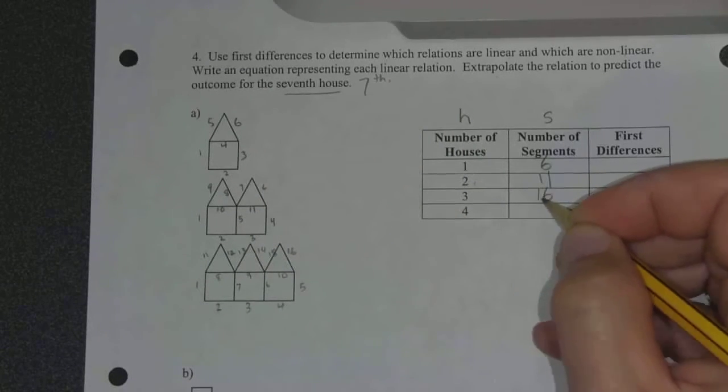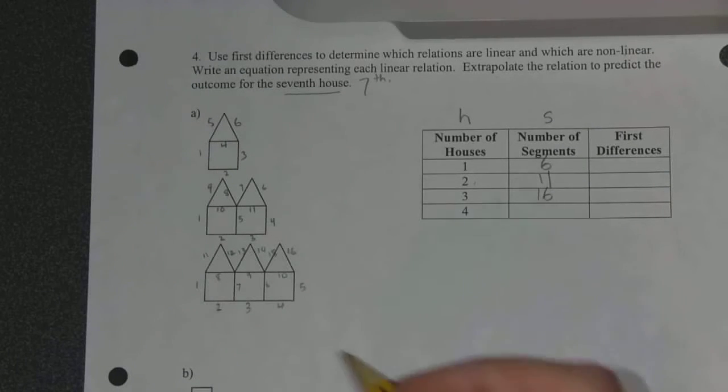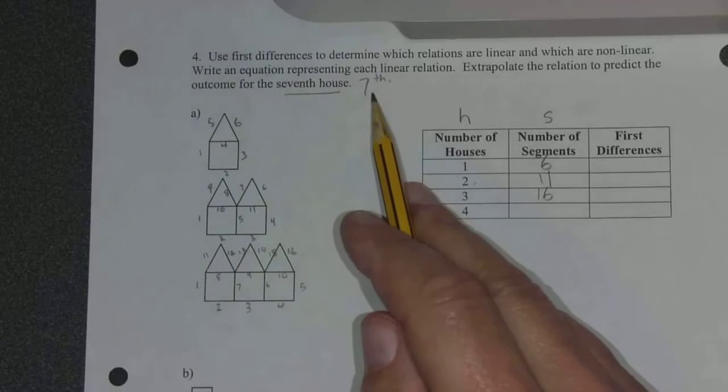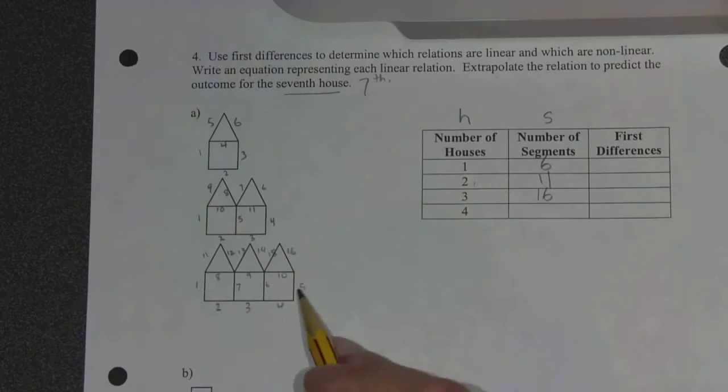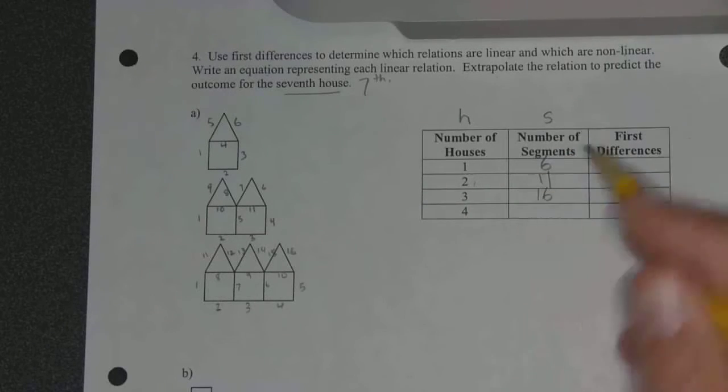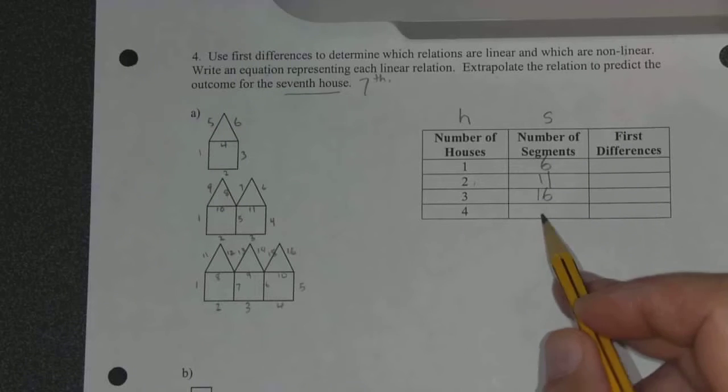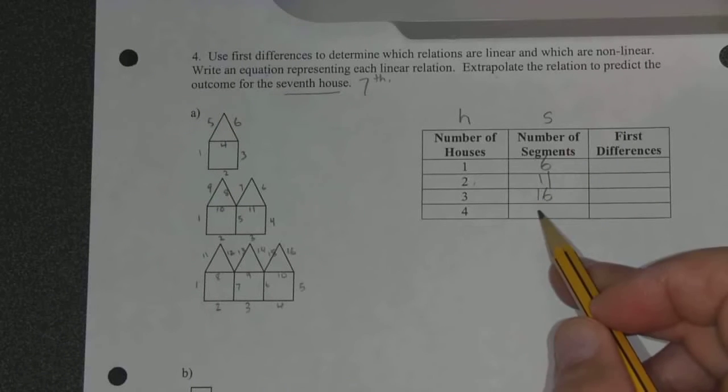Okay, 16. Now again, there's no way you're going to make 4 houses. You know, like, can you imagine making 7 houses? You're going to be there forever starting to count the line segments, and it's going to get confusing and the whole bit. Okay, so what we want you to do is we want you to come up with an answer with 4 using these numbers.